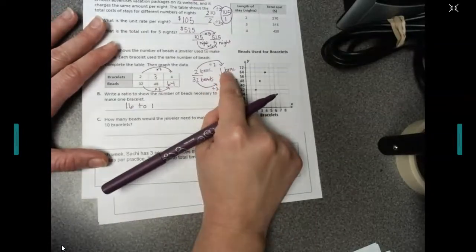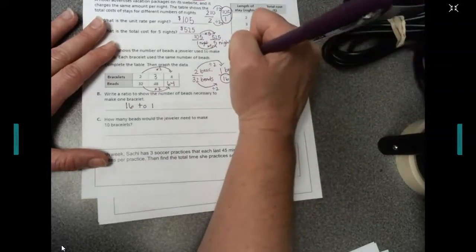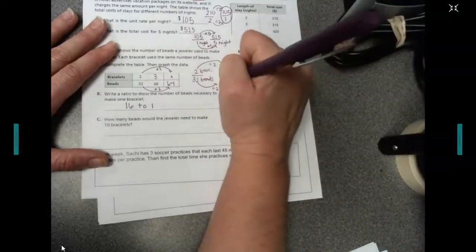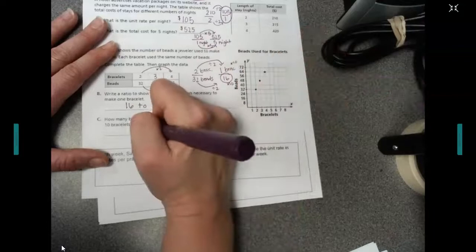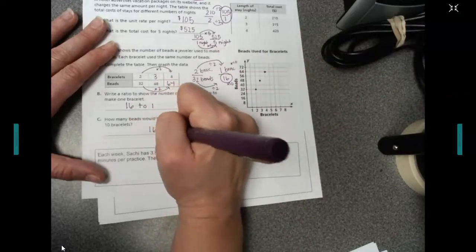How many beads would the jeweler need to make 10 bracelets? So, going off of this, to make 1 into 10, I would multiply by 10. If I multiply by 10 on top, I have to multiply by 10 on bottom. 16 times 10 is 160 beads.